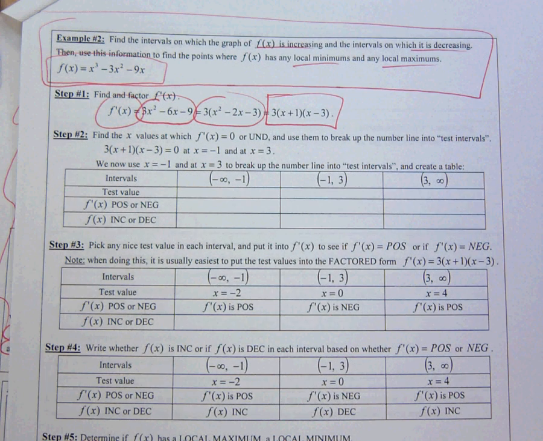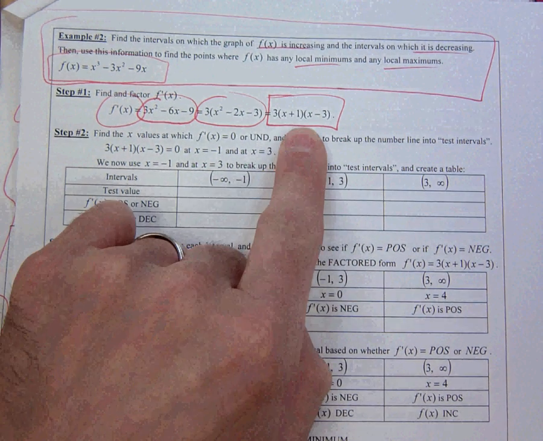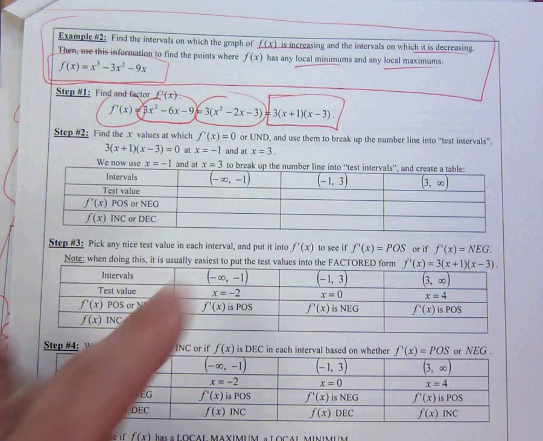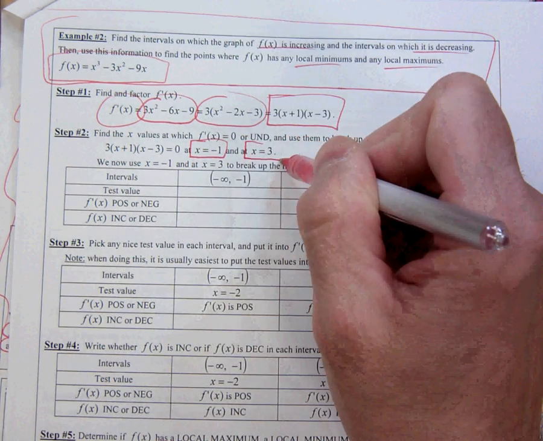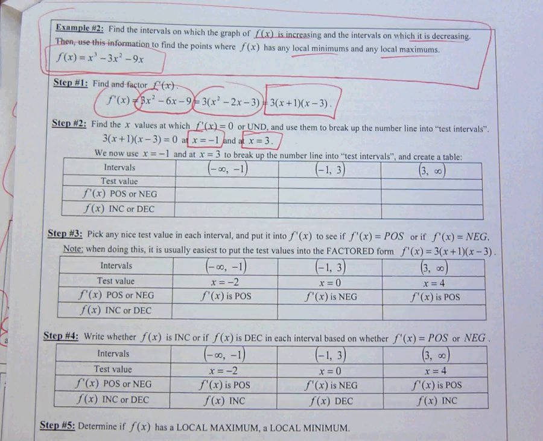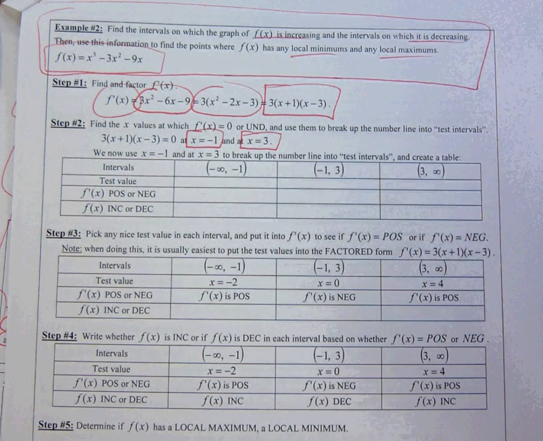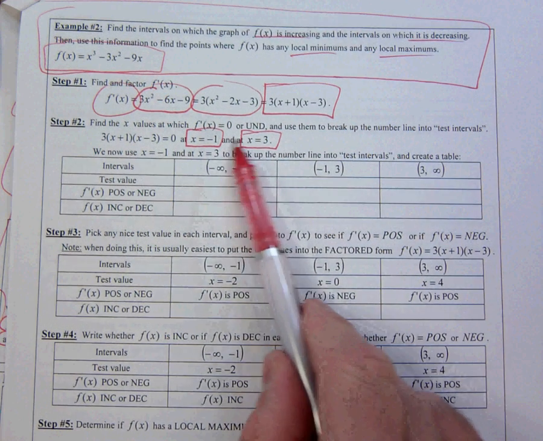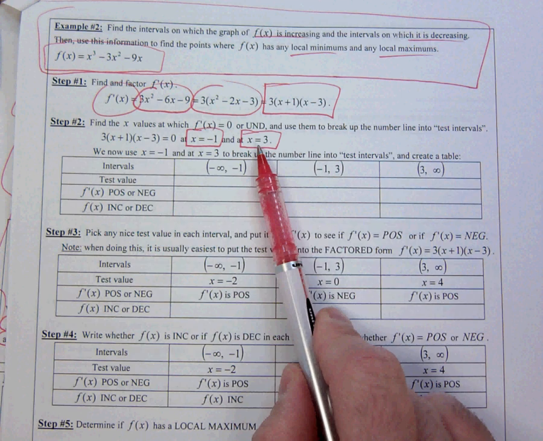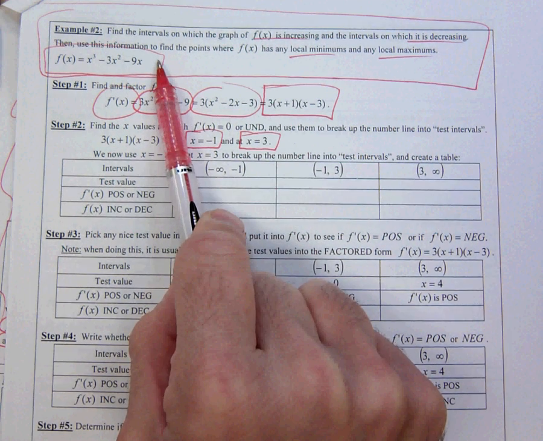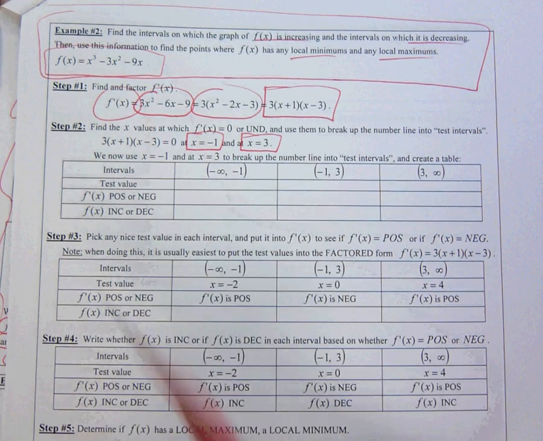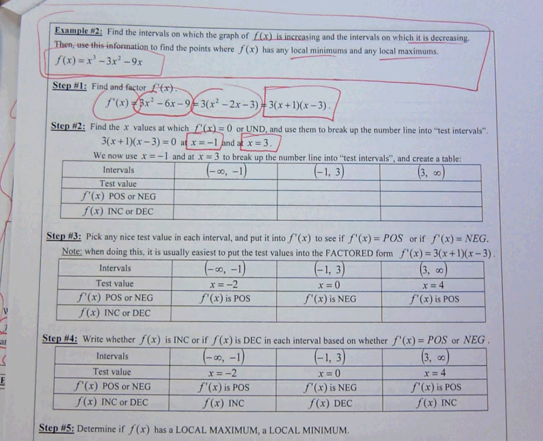Okay, everybody look at that and tell me, where is that derivative 0 or undefined? At -1 and 3. Okay, with me so far? All right, now here's the new part, the tricky part. What am I going to do with those numbers? Well, notice, did I give you an interval? No, so guess what? You're going to have to use the whole number line from -infinity to infinity.